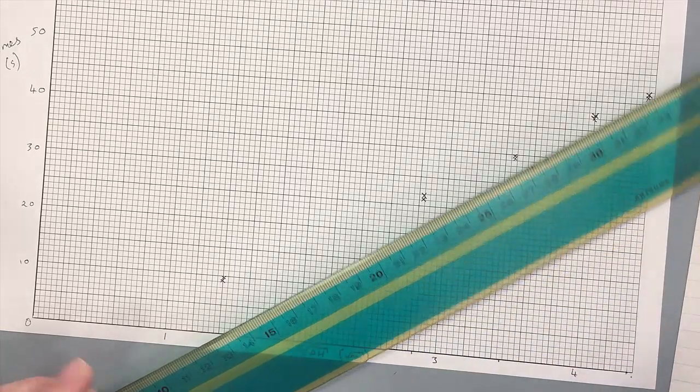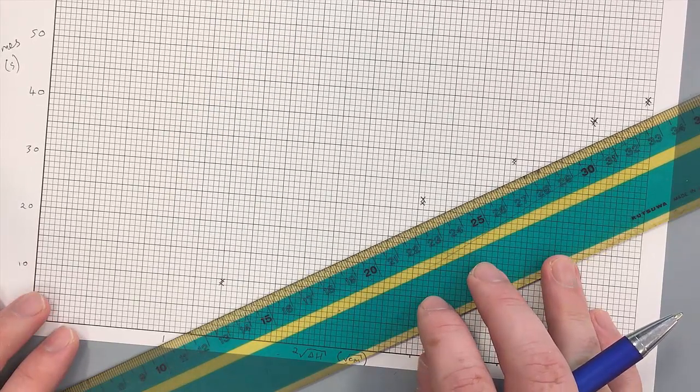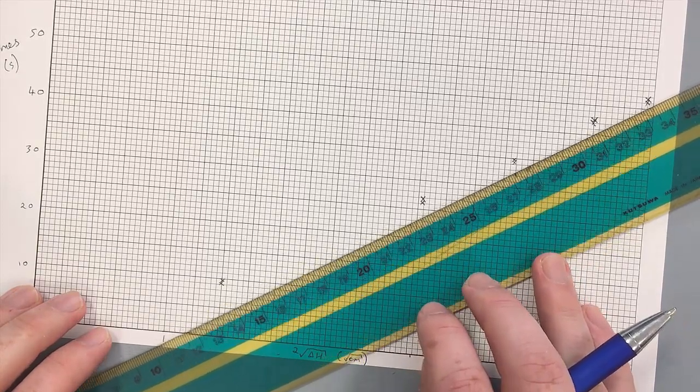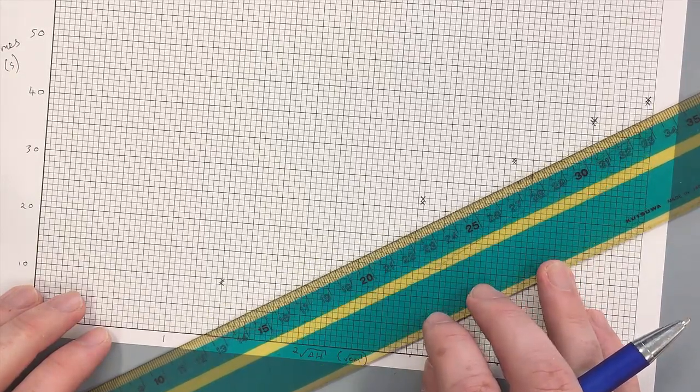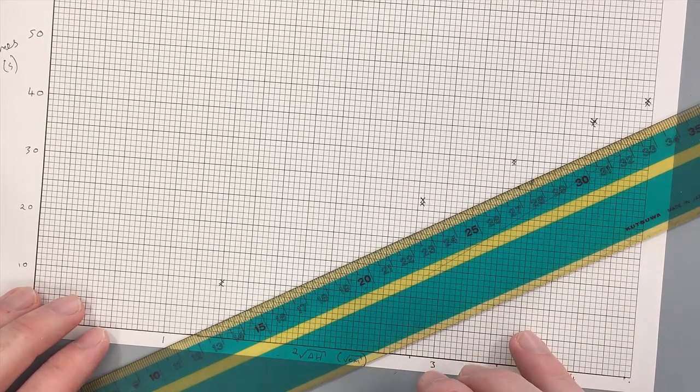So what we're doing here is we're actually going to do 2 lines of best fit. We're going to do a steepest and a shallowest line. I will do one in black and one in blue, so it's hopefully a little bit more visible. Because the data points are so close together, it's going to be quite hard to see the difference between our 2 lines of best fit.